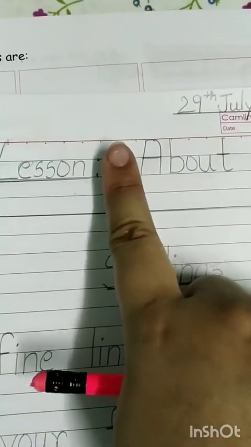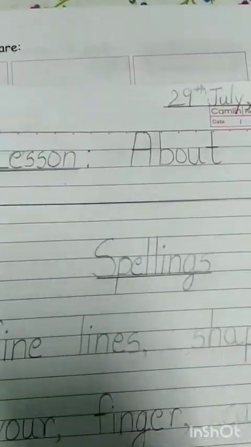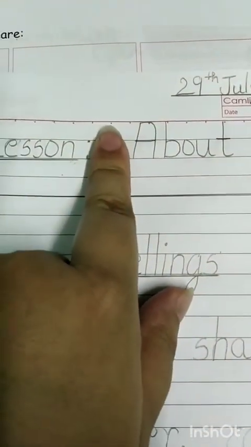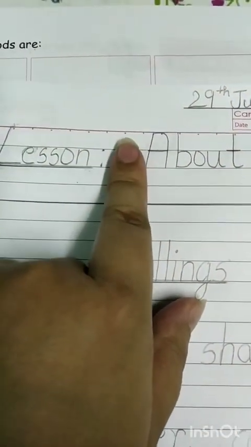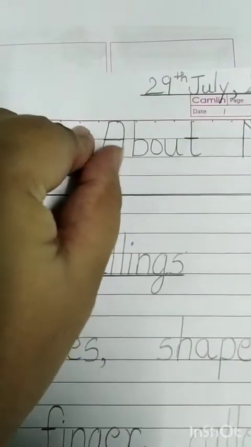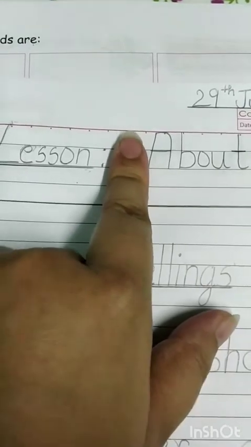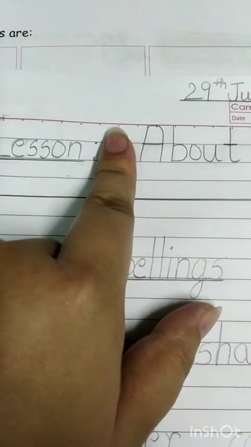Then you will put your forefinger. You put one finger and you will put it next to the colon, and you will start writing the headline. This is called one finger space.